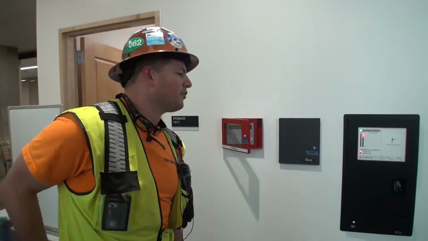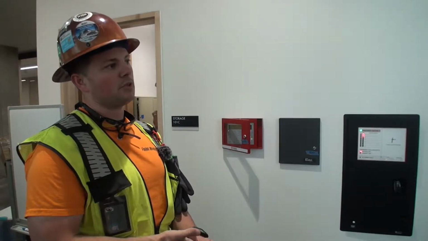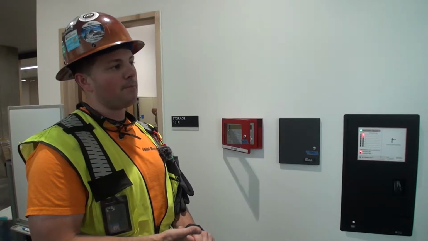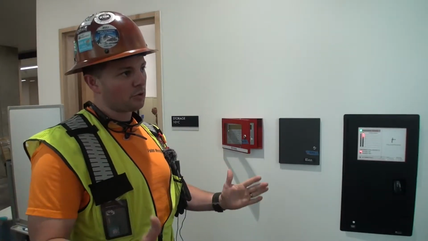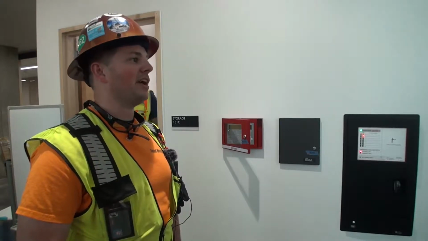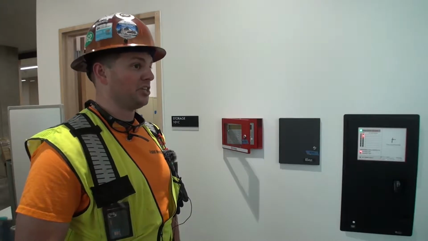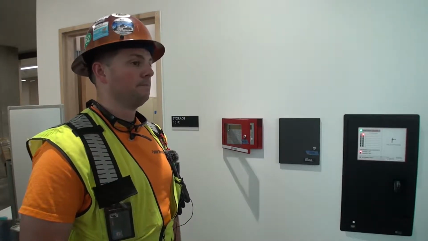And all of your air handler units over 2,000 CFM will shut down. Your fire smoke dampers will close. Your door holds will drop, all magnetic fire smoke doors. And then everything will stay that way until somebody stops the alarm condition, stops the actual condition, and then restores the panel.